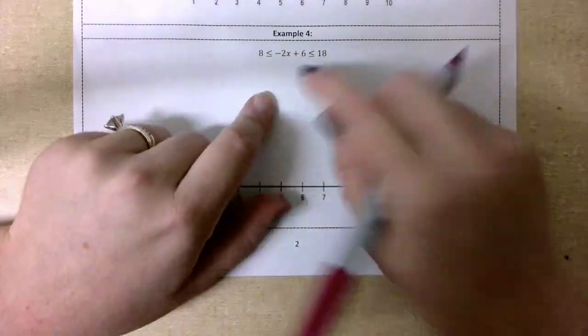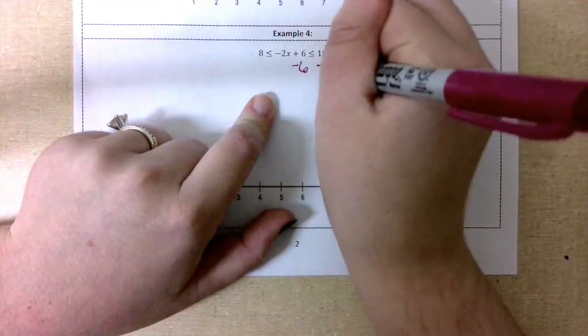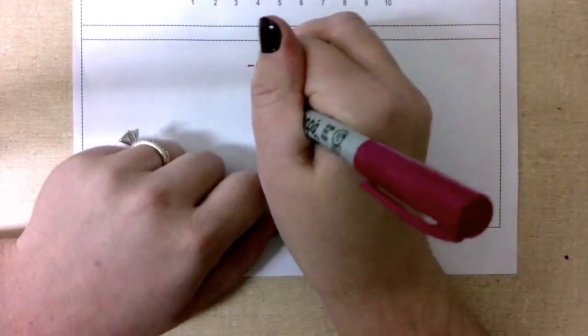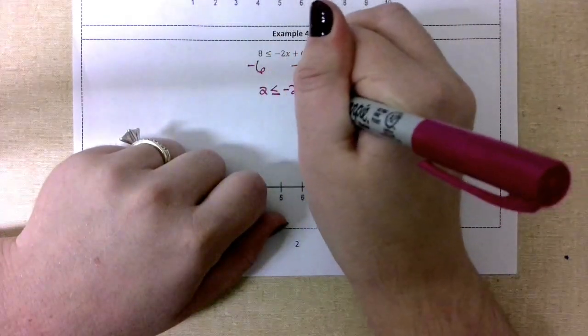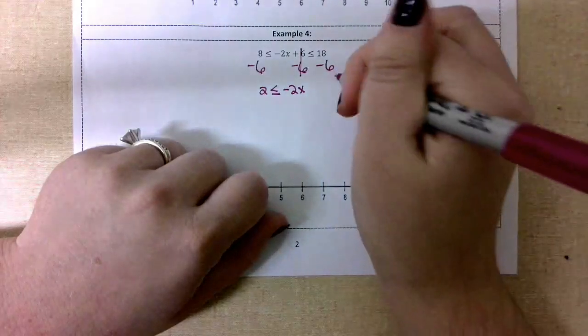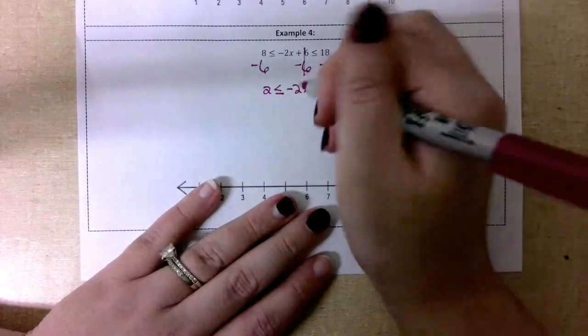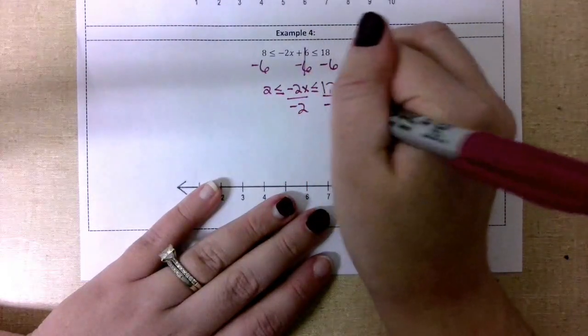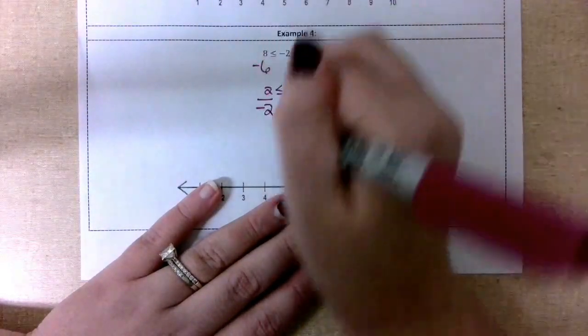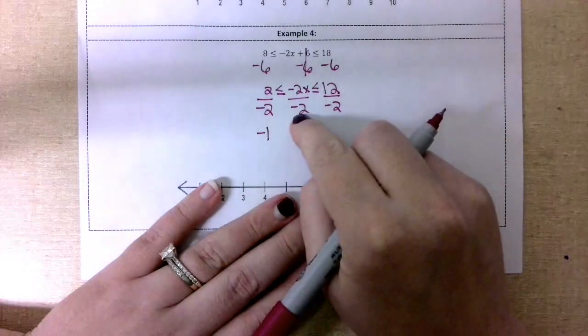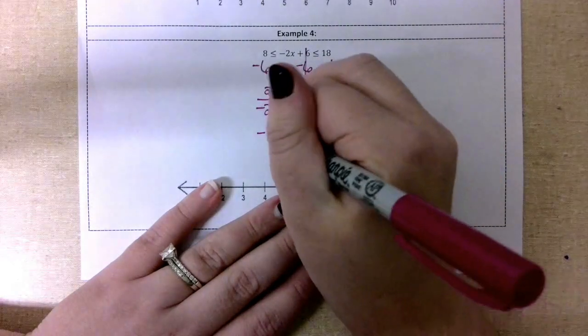So here, subtract 6. 2 is less than or equal to negative 2x. 6 is cancel. 12. I now have to divide everything by negative 2. Negative 1, and because I'm dividing by negative 2, these signs are flipping.